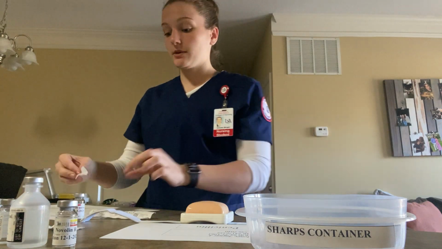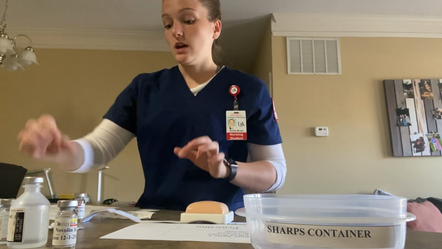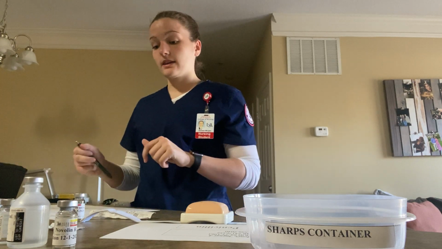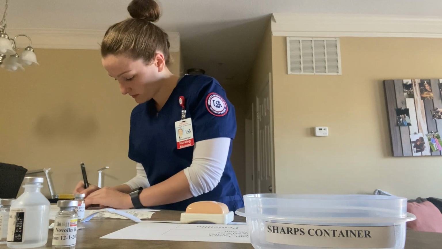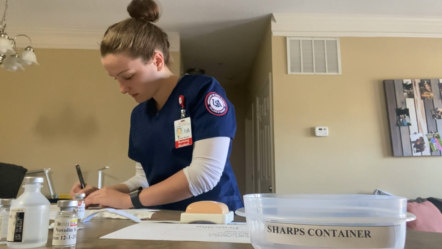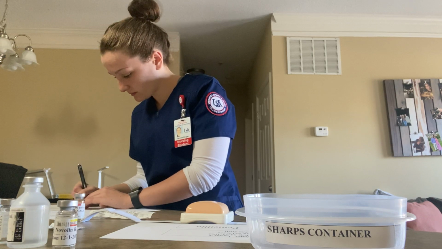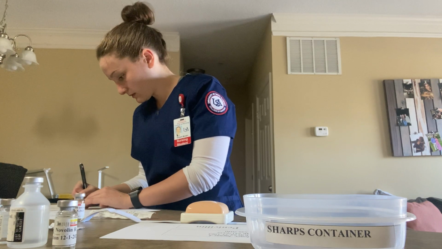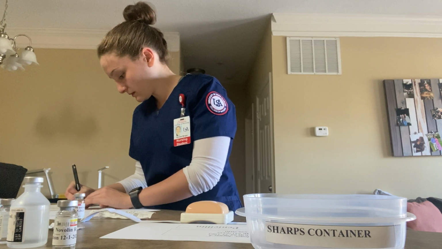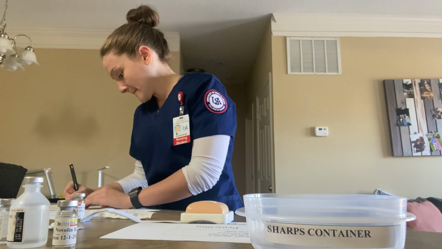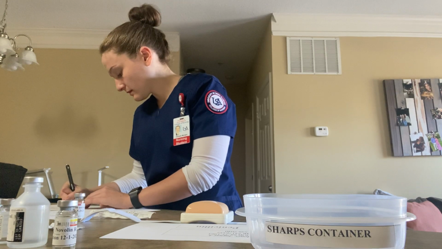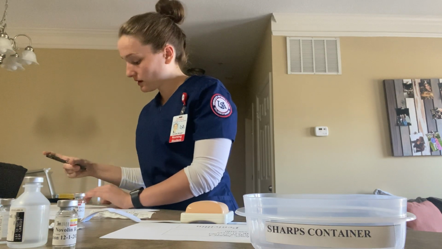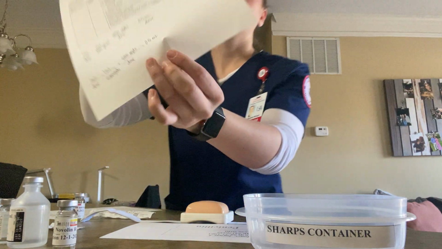Now I'll clean the top of the vial with an alcohol swab. And while that's drying, I will perform my math to calculate the dose that's needed. And I get 0.5 milliliters.